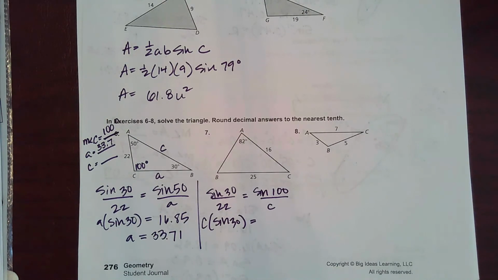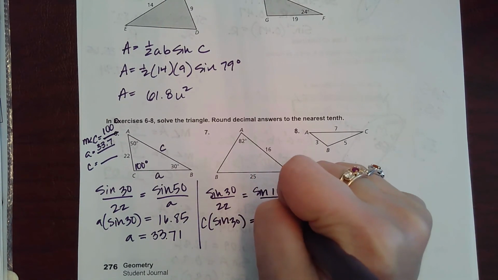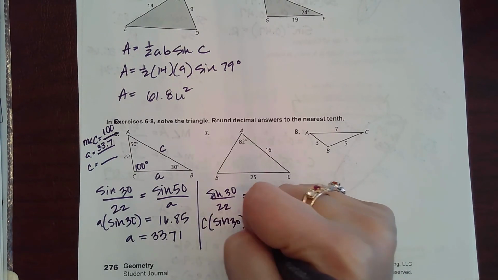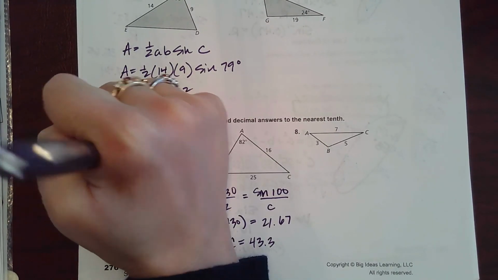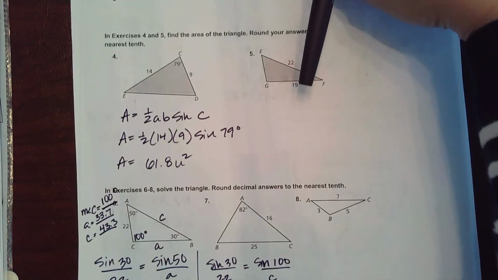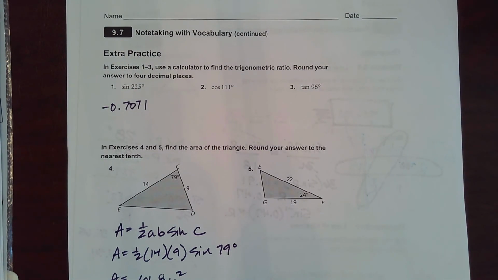So 22 times sine of 100, I get about 21.67, and then divide both sides by sine of 30, and I get 43.3. All right, I would strongly encourage you to try the rest of those. I would like you to pause the video, try these, and let's see if you get the right answers.